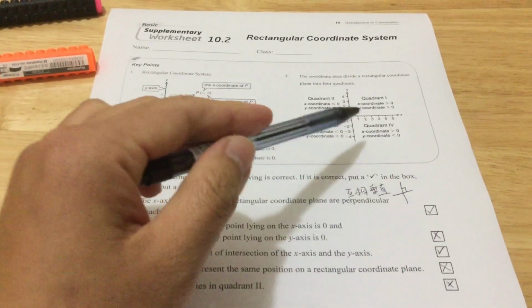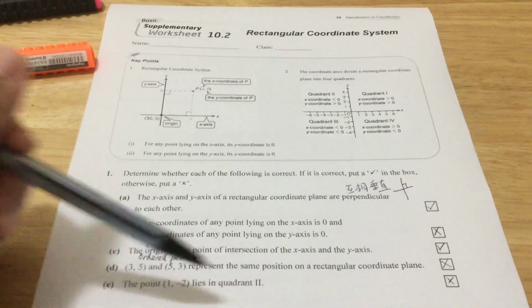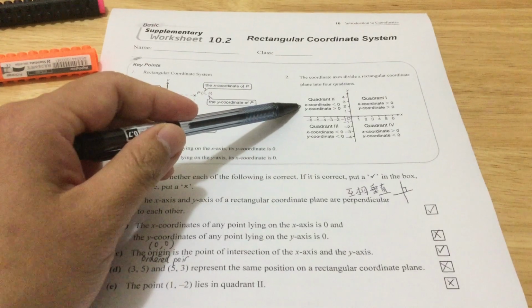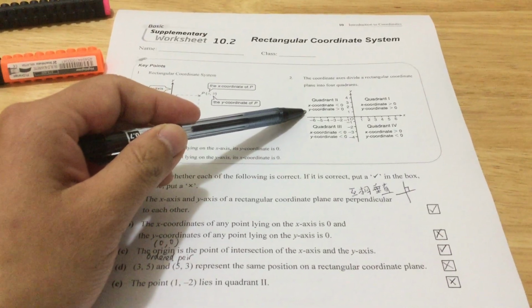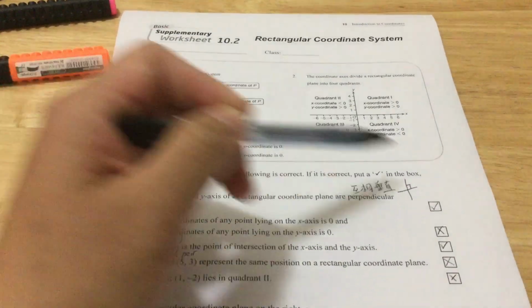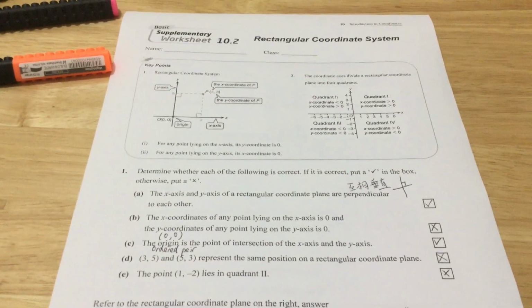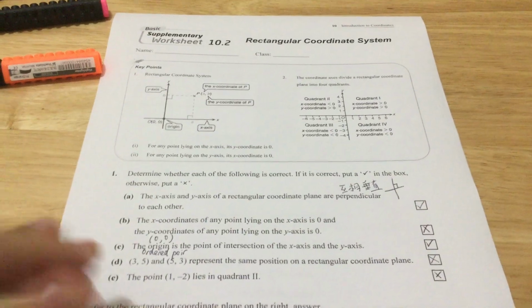So this is quadrant 4. If it must lie in quadrant 2, the x-coordinate must be negative and the y-coordinate must be positive. So this was the first part of the review of what we learned in the last video.